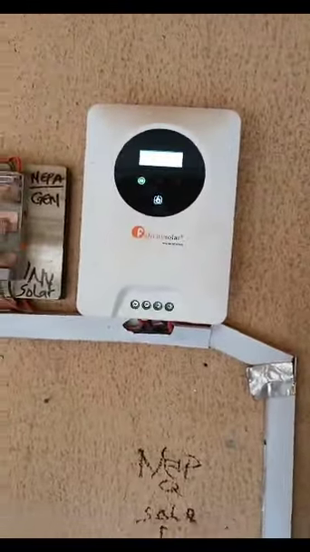Now, because you can see this is 12 noon, see the wattage I'm getting. Very low wattage. So we're gonna do something about this and clear the air.